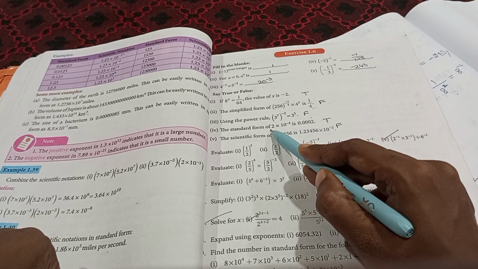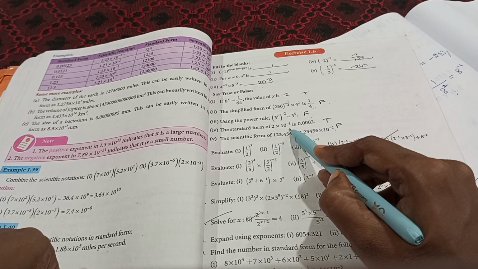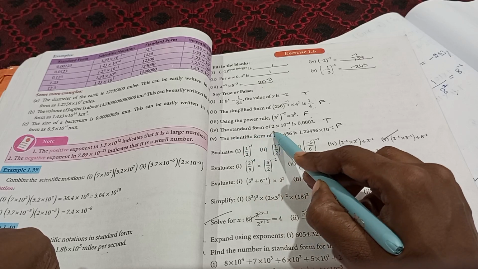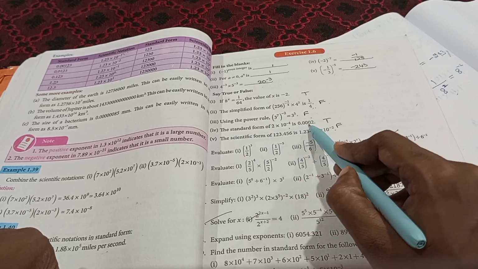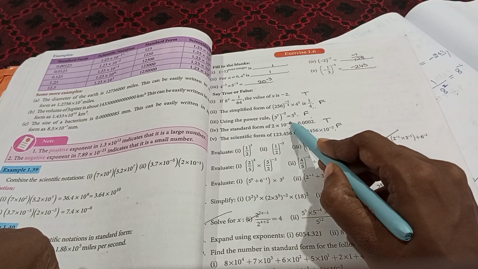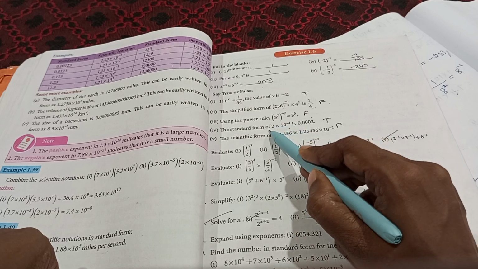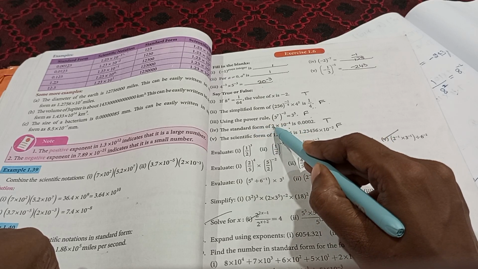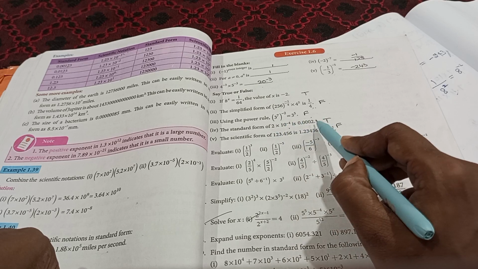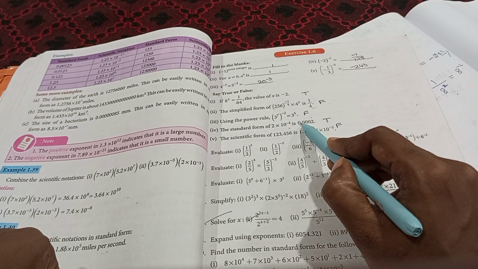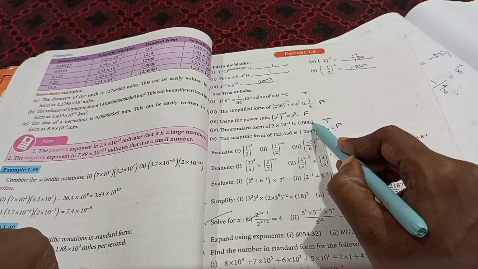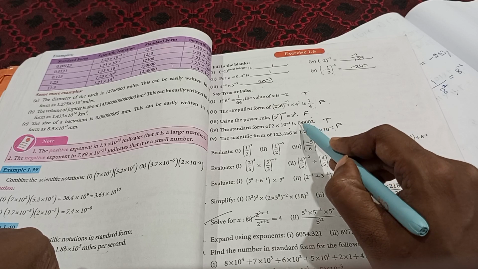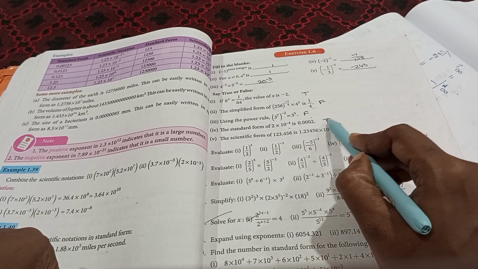The standard form of 2 into 10 to the power of minus 4 is given. See here, it is a scientific notation. You have to bring this to the standard form. You see it is given minus 4. Minus 4 means you have to move to the left side. We have this number 2, and you have to move the decimal point to the left side. So you count 1 2 3 4 and put the point. So it is correct. So it is true.